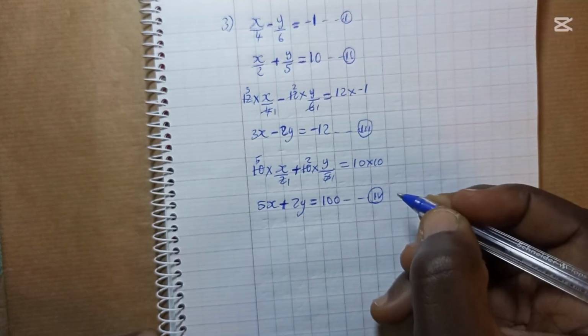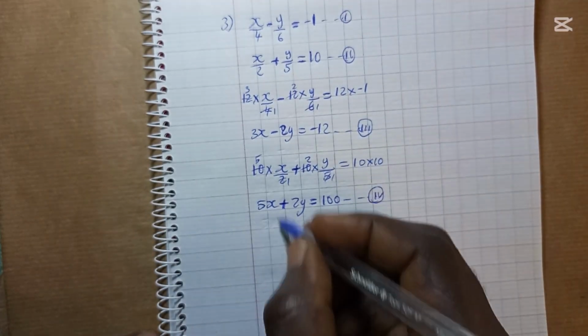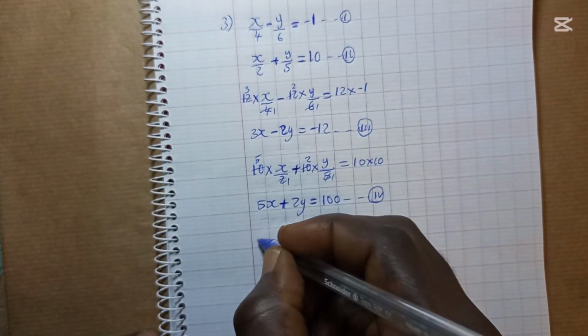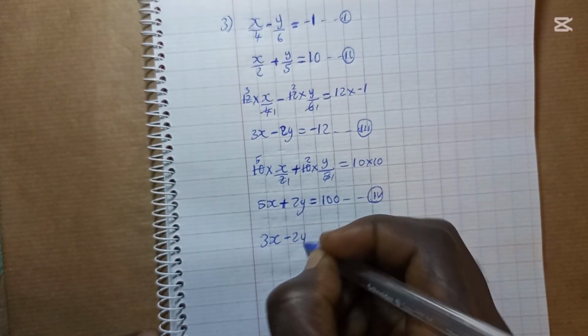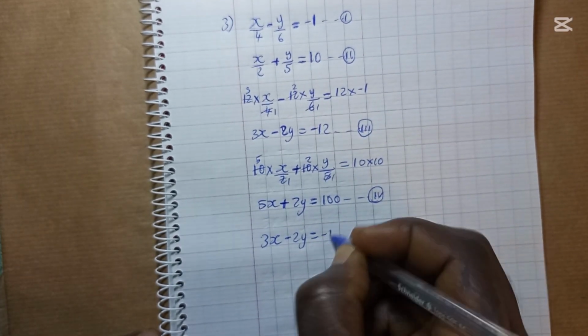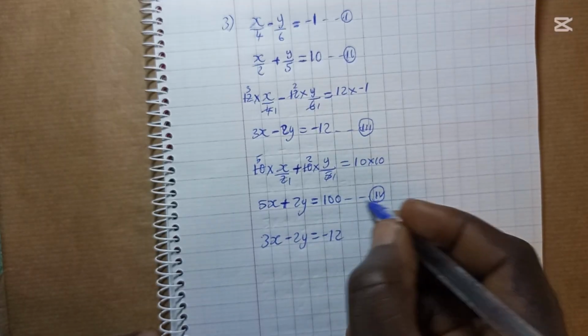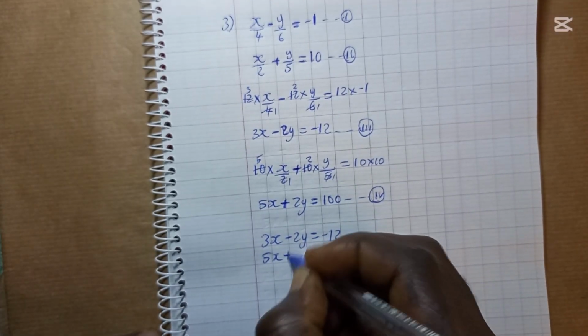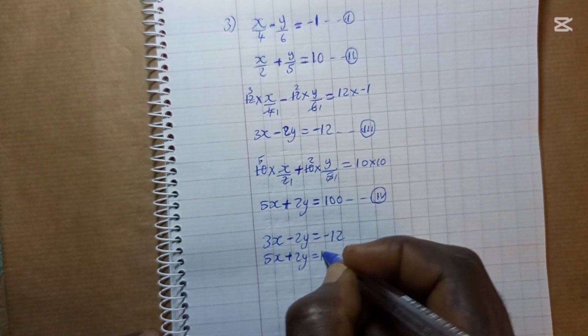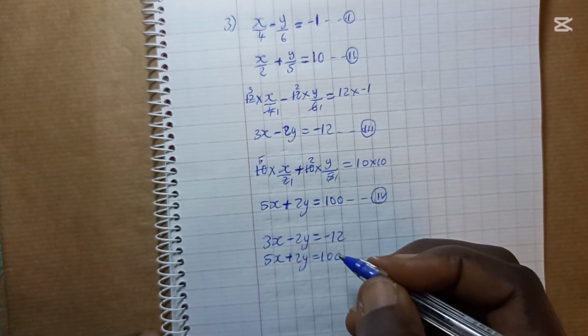This is equation 4. So now we'll write out equation 3 and 4 together. For equation 3, we have 3x minus 2y is equal to minus 12. And equation 4, we have 5x plus 2y is equal to 100.